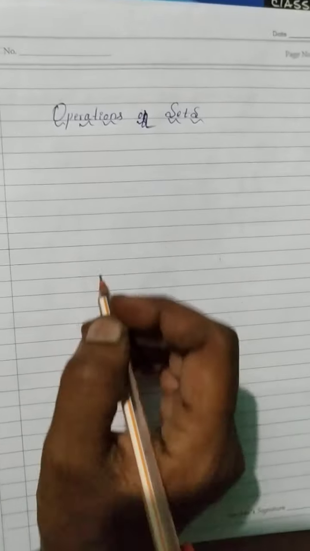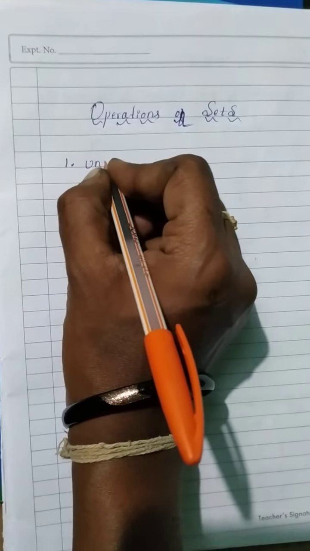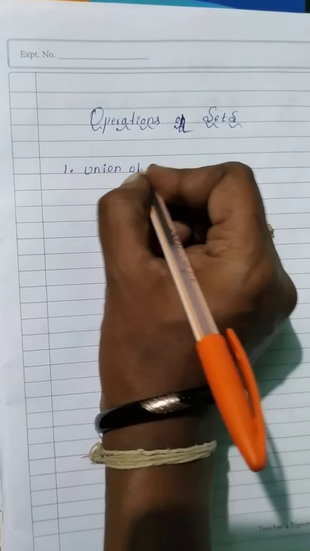So today we'll start with the operations on sets. In a previous class, as I said, for operations on sets we have three: union of sets, intersection of sets, and difference of sets. We'll just discuss those three operations. The first one, I'll just take it: union of sets.